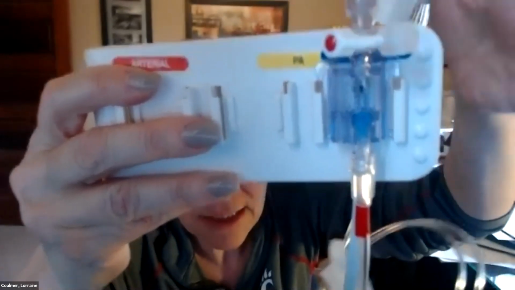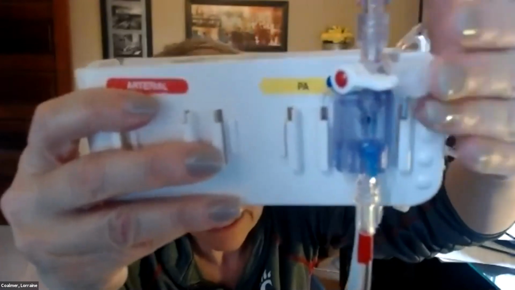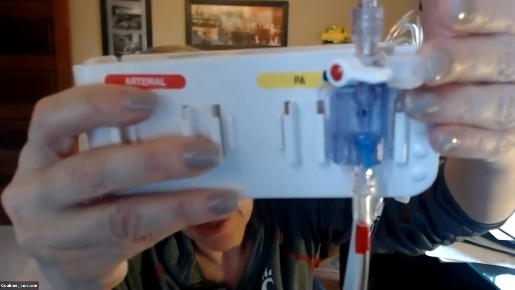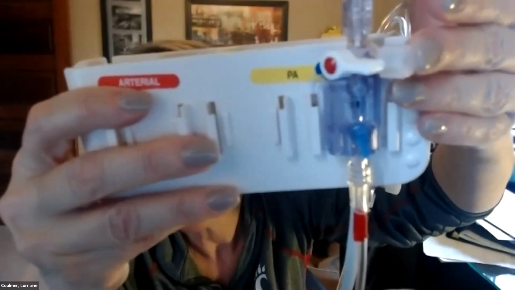We measure up to this port here and to the other side to the phlebostatic access to make sure that we're level. If it is not level, it is not accurate. So every position change, we have to re-level, recalibrate. So we'll talk about that in a minute.